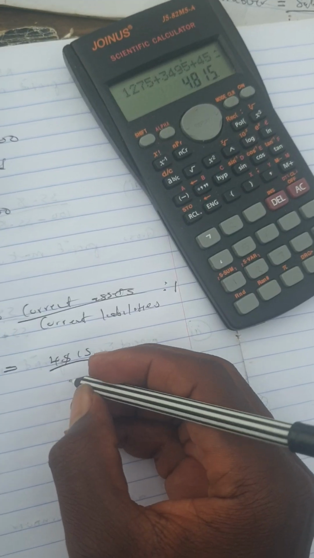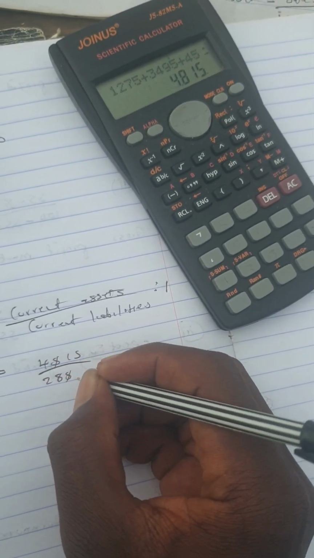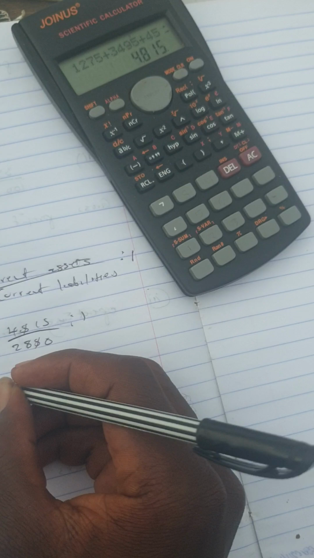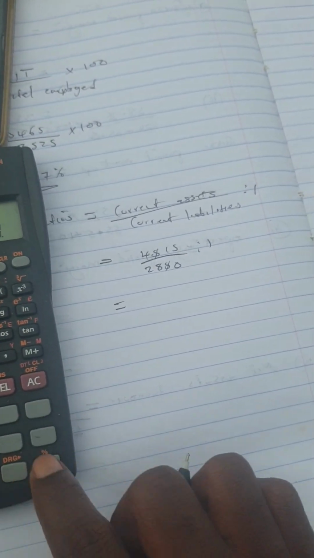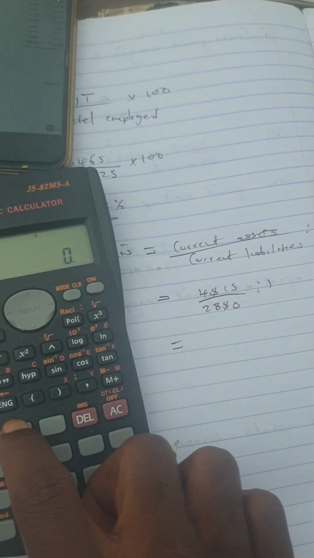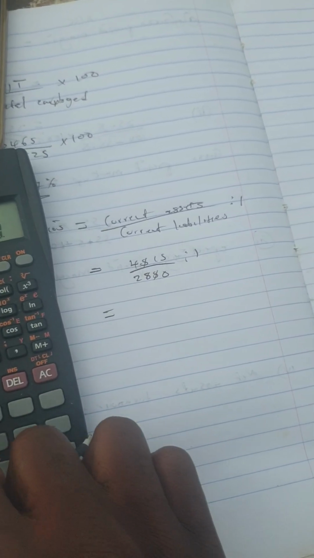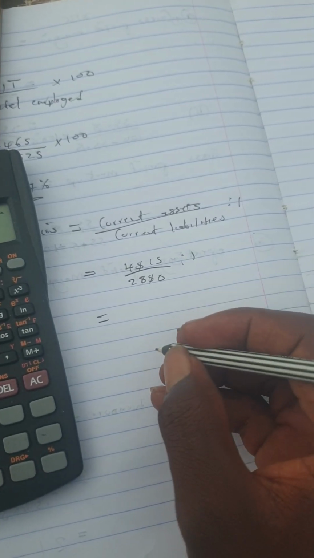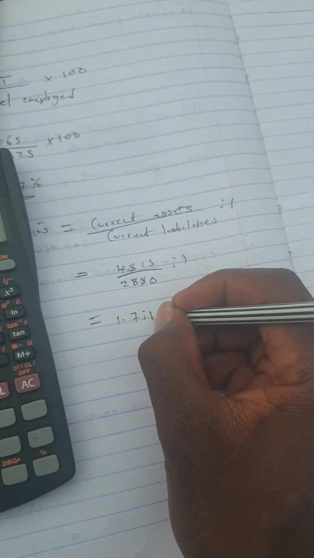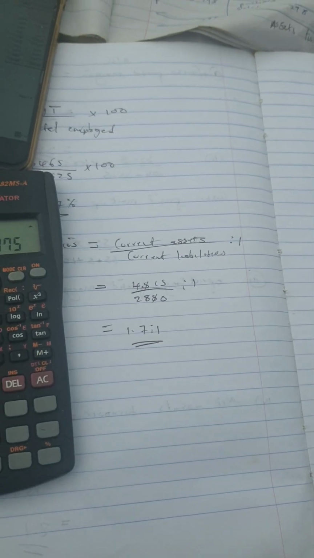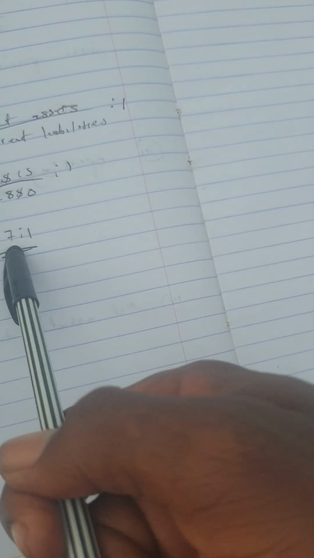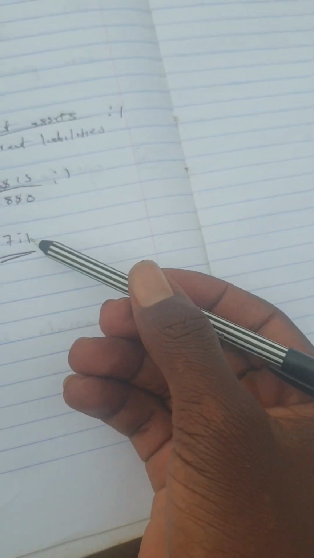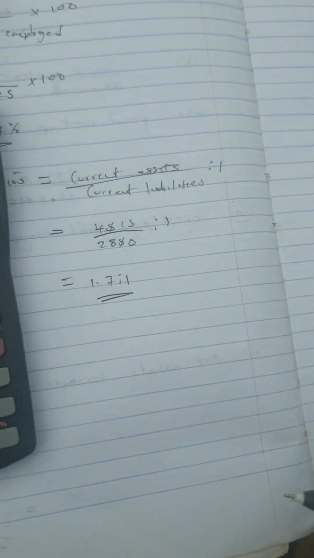Total current liabilities have already been given as 2880. So 4815 divided by 2880 is 1.7 to 1. Last time I explained the meaning of this 'to 1', which simply means for every 1 that we are owing, there is 1.7 to pay it, which indicates that liabilities are going in once. That's why we have a 1 there. So that was our current ratio.